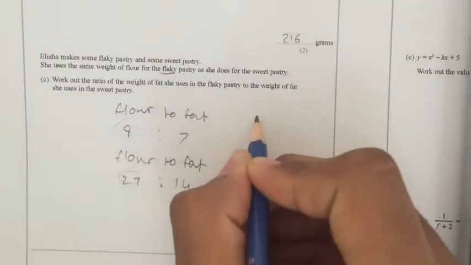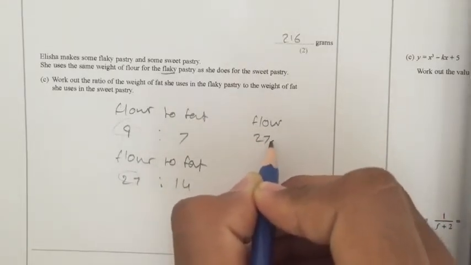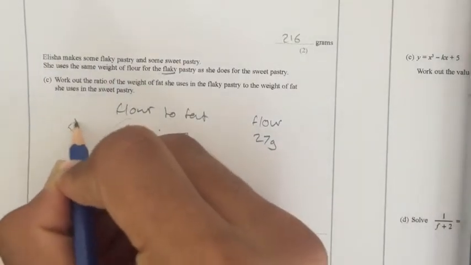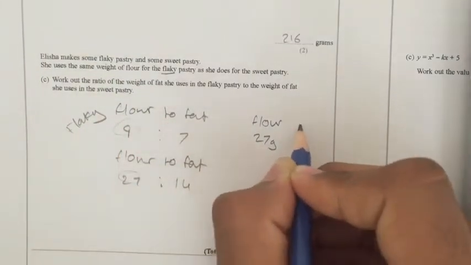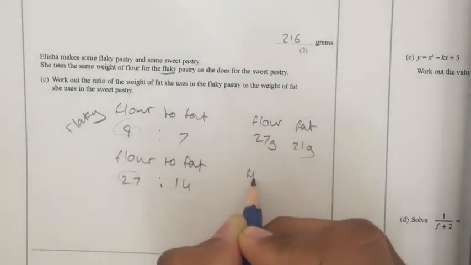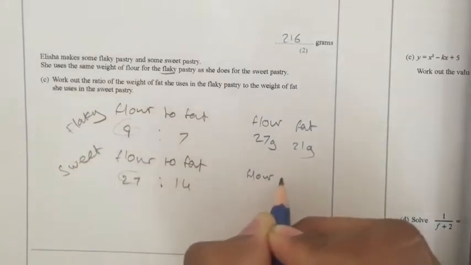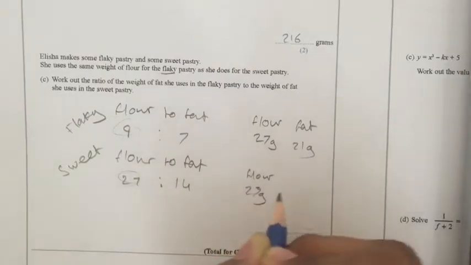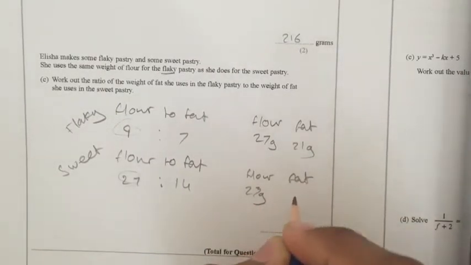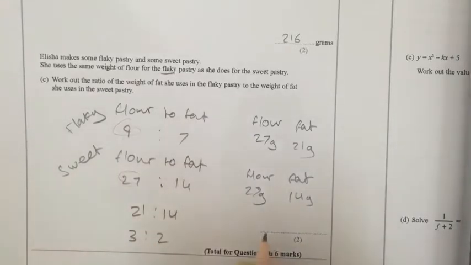So if flour equals 27 grams for the flaky pastry, that means fat equals 21 grams. If flour equals 27 grams for the sweet pastry, then fat would equal 14 grams. So the fat ratio is 21 to 14, and that can be simplified to 3:2.